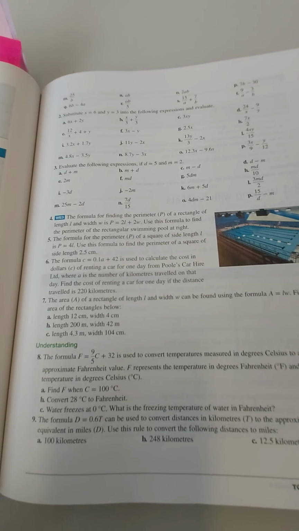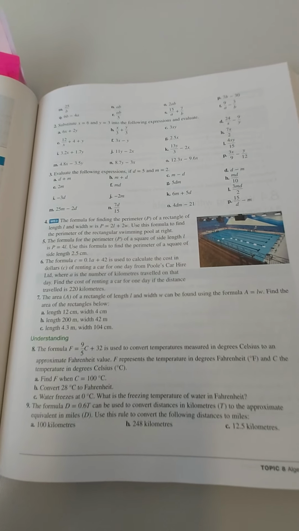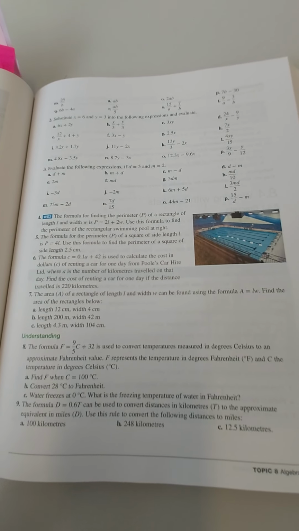Have a go at 5, 6 and 7. And if you're super smart, and you all are, have a crack at the understandings.